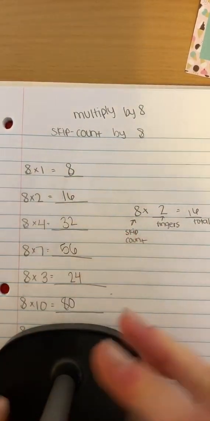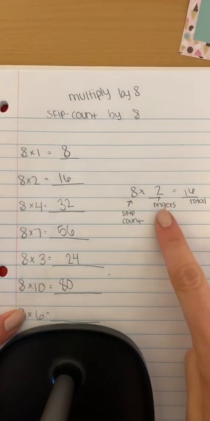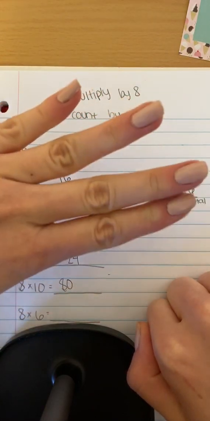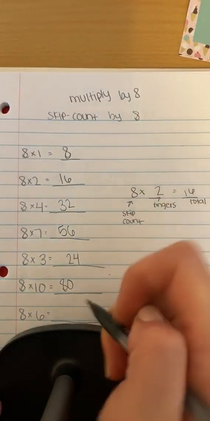All right, and let's go through one more. 8 times 6. So I'm skip counting by my 8s to my 6th finger. 8, 16, 24, 32, 40, 48. So that's my 6 fingers, and I got to 48.